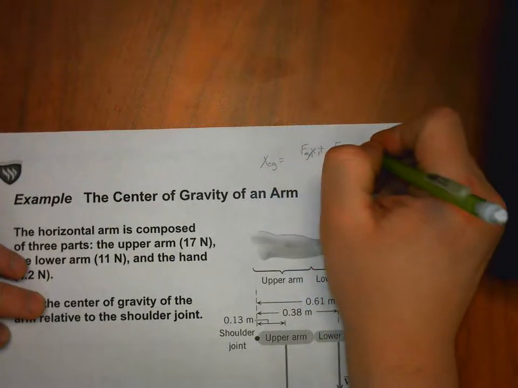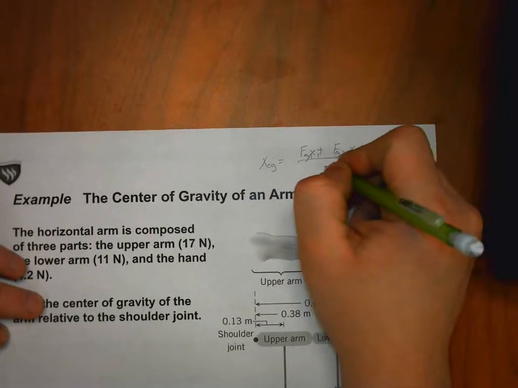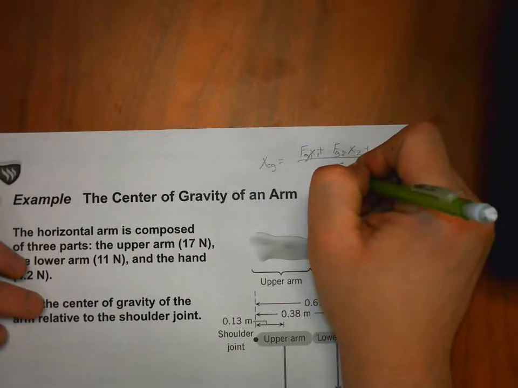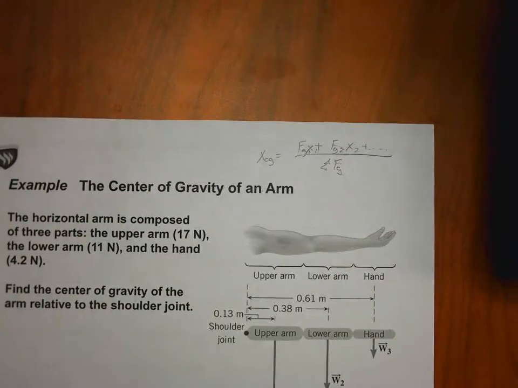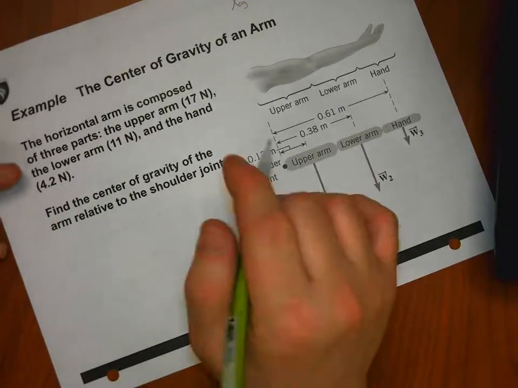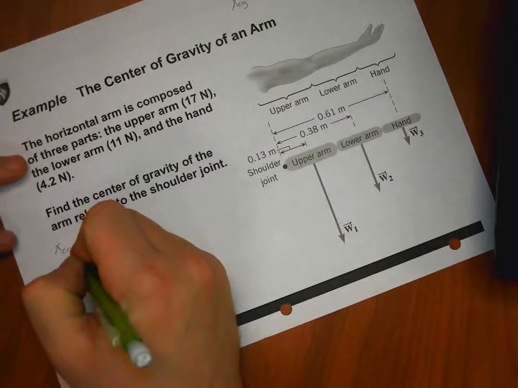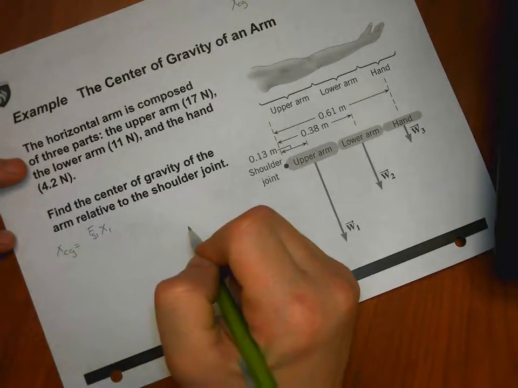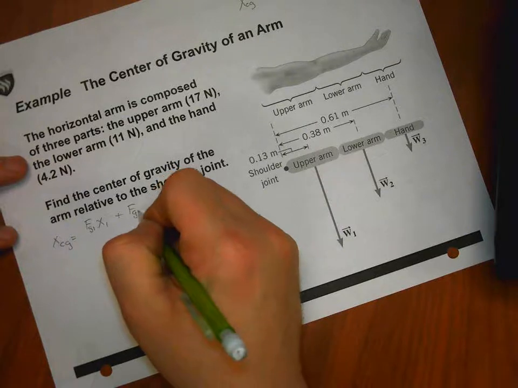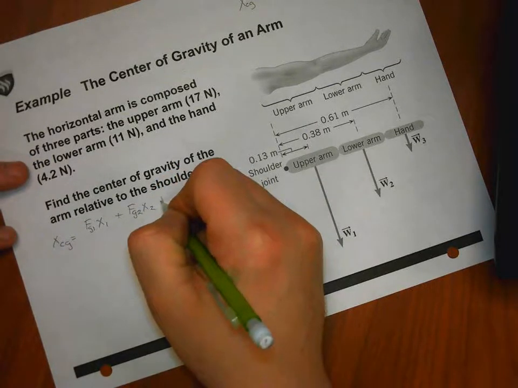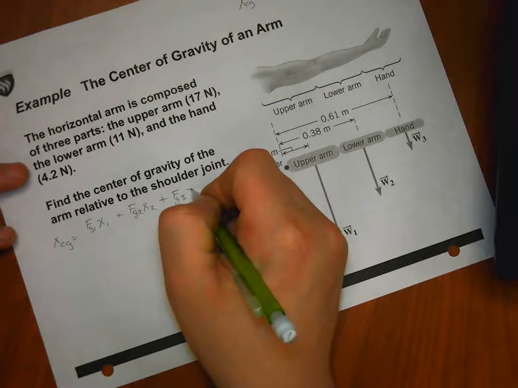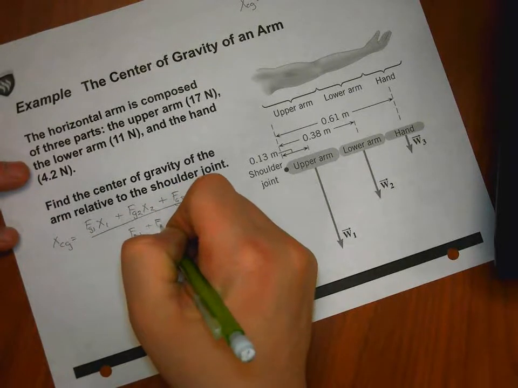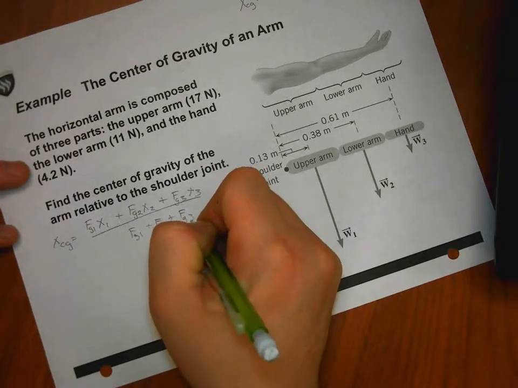times x1 times x2 plus, and then go on and on, all over the total weight, the sum of all the weight, if you want to put it like that. I want to rewrite that again just with this problem in mind. So the center of gravity is equal to Fg1 times x1 plus Fg2 times x2 plus Fg3 times x3, all over Fg1 plus Fg2 plus Fg3.